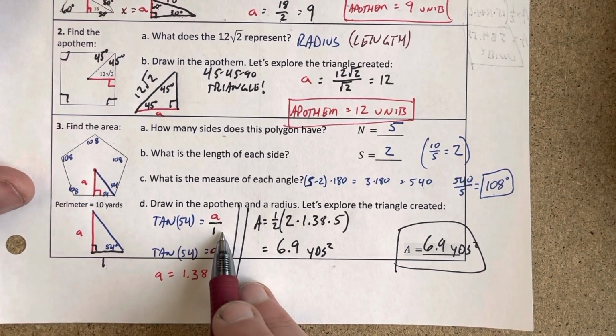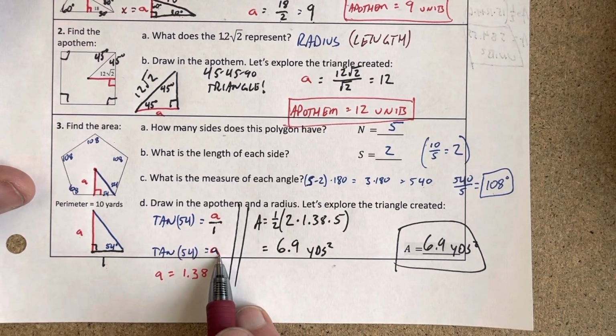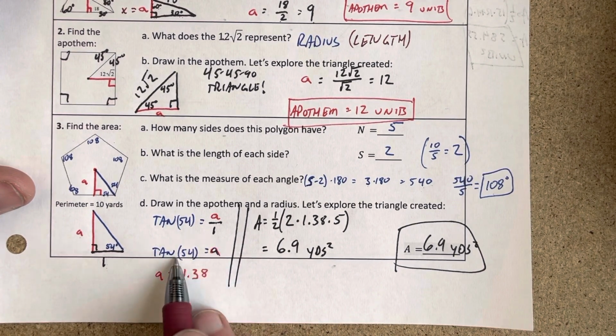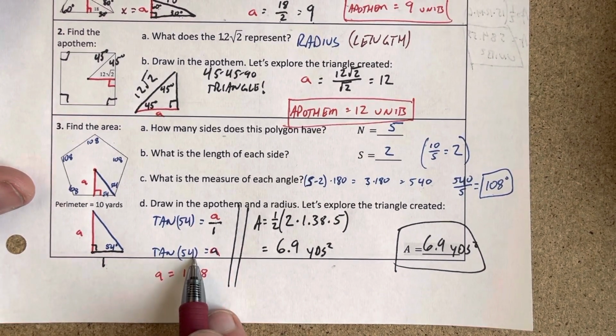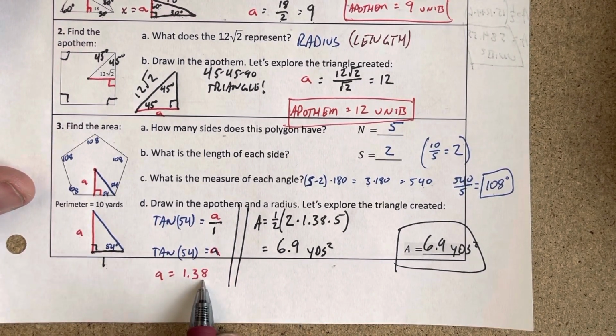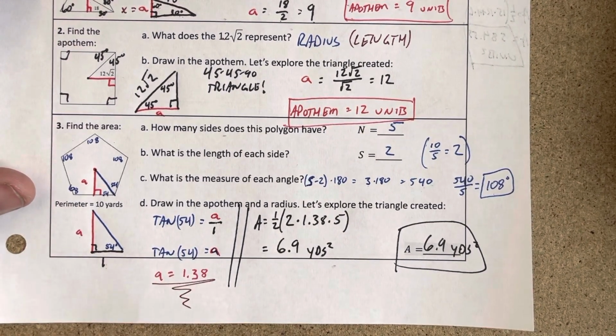Okay, well that's kind of cool. Dividing by 1 is sweet. A divided by 1 is A. So now the tangent of 54 equals A. So our apothem here is just whatever the result of tangent of 54 degrees is. So typing that into your calculator, tangent of 54, and you'll find that the apothem is 1.38. Great, this is the new stuff for today.